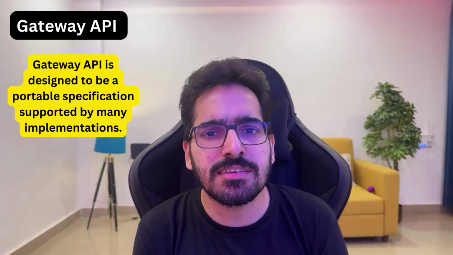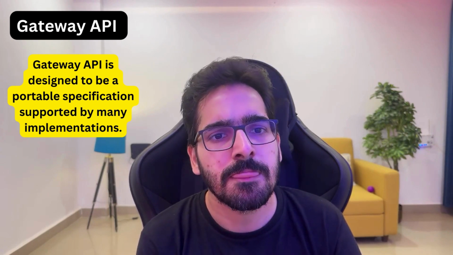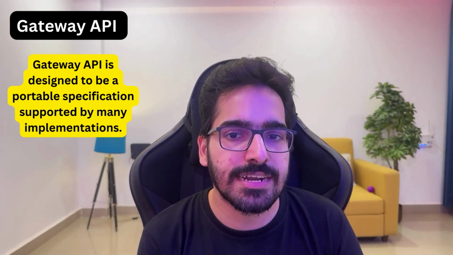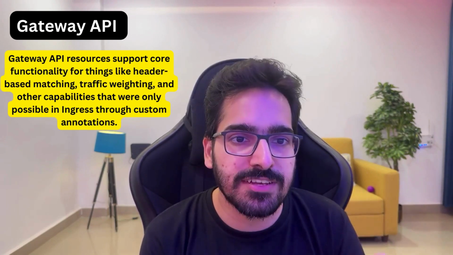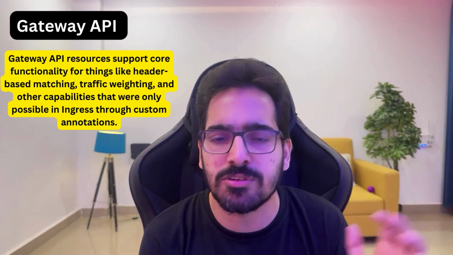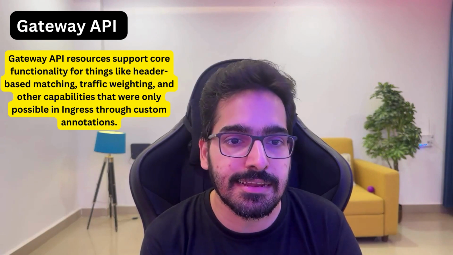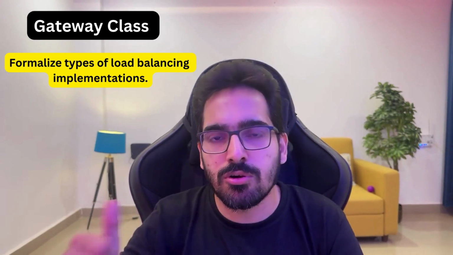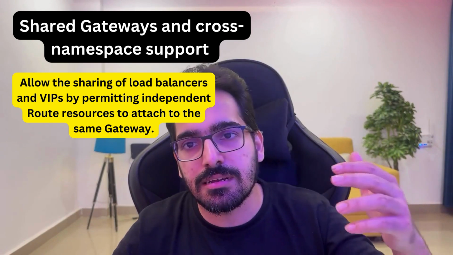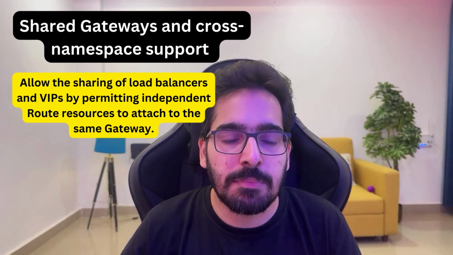Now the specification is written in a way that it's portable, and there are numerous implementations for Gateway API as well. Gateway API also lets you do out of the box traffic splitting, traffic weighting, and header based matching, all of which I told you are possible only by annotations in the ingress. So gateway class gives you the load balancer implementation, then you have the typical gateways that the cluster operators create, and then the routes that are created by the application developers.